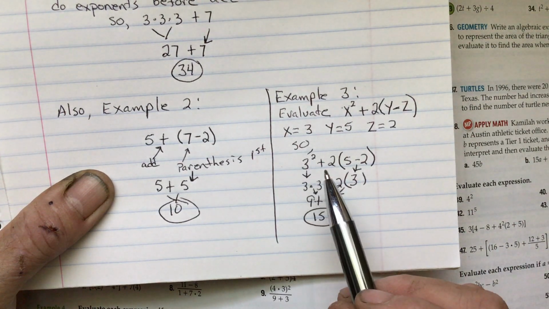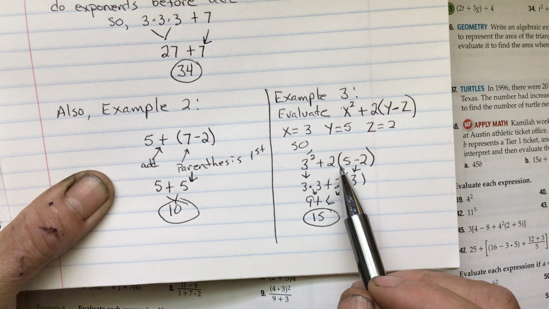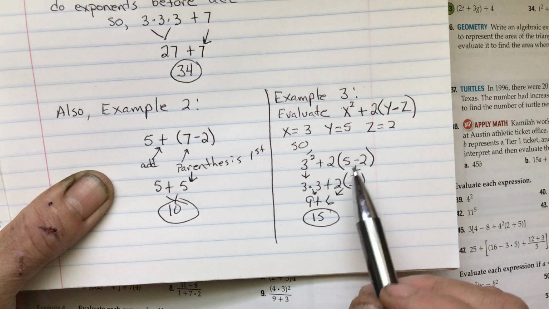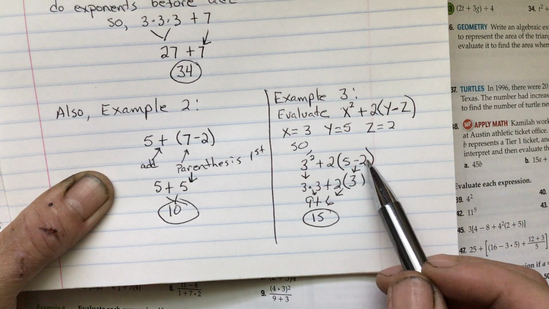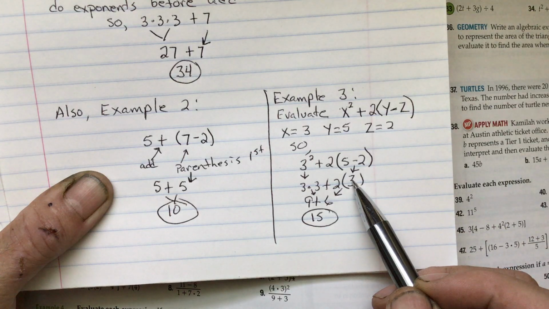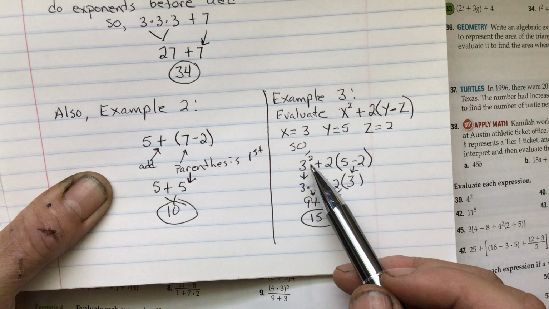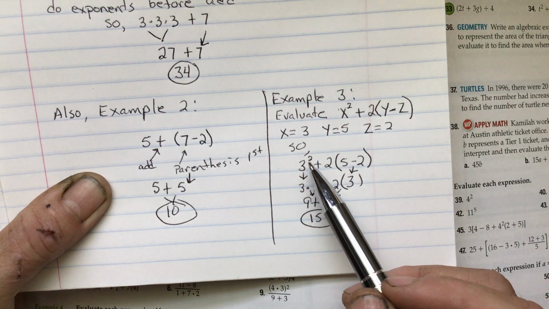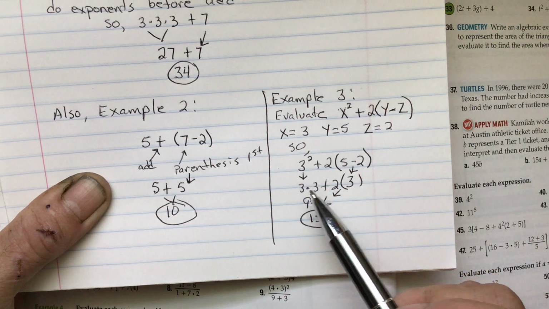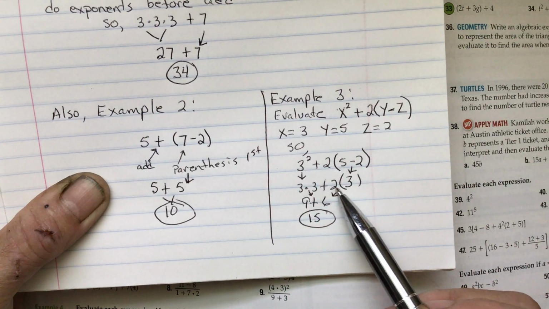We have exponents, addition, multiplication, parentheses, subtraction. Parentheses come first. So we do the 5 minus 2, and we have the 3. Now, I'm going to go ahead and do another step, since I can do that without interfering with what's going on over here. Exponents come after parentheses, 3 times 3. So 3 times 3 plus 2 times 3.